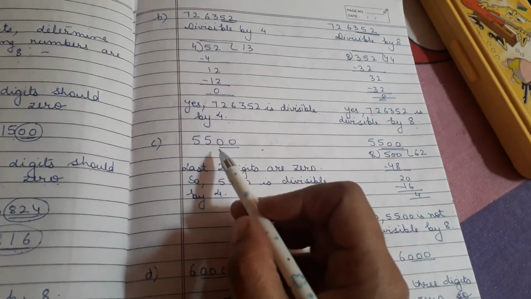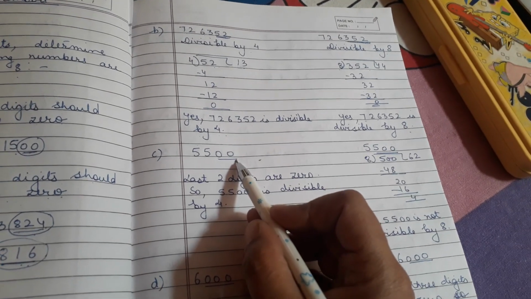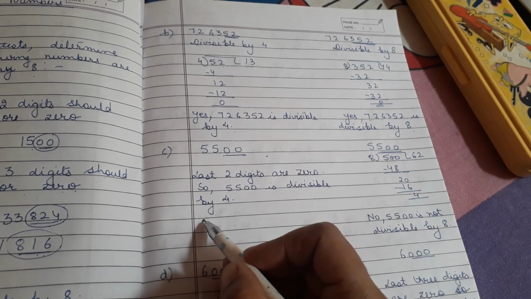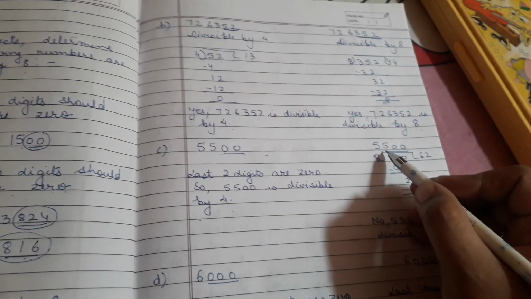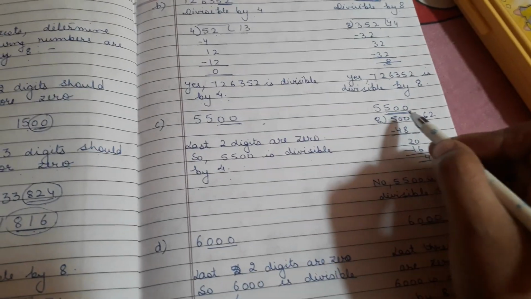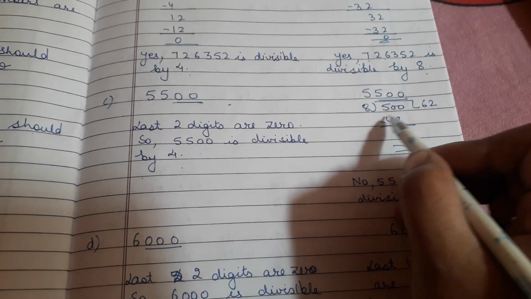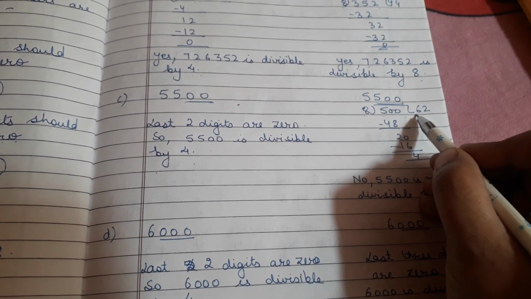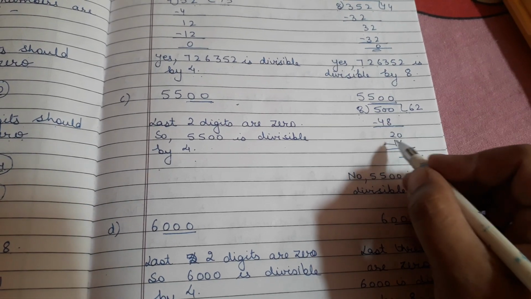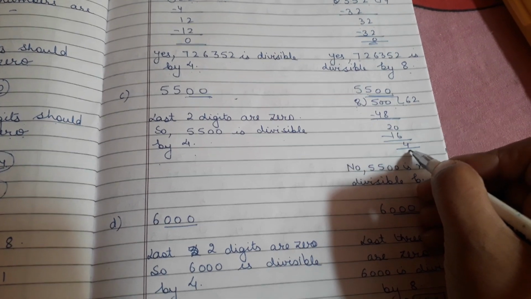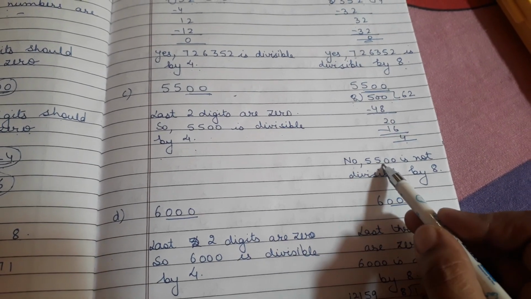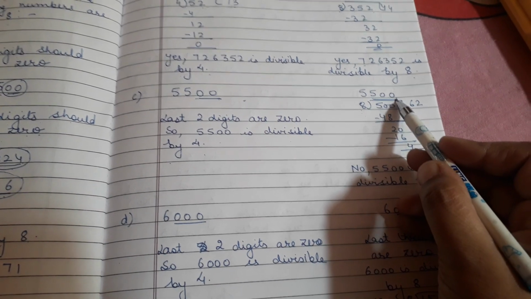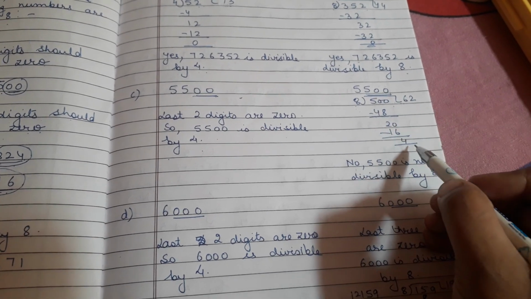Now the C part, see here, it is 5500. As you can see, the last two digits are 0. So this is divisible by 4. And here we have the last three digits as 500. So we will check the divisibility by 8 by dividing 500 by 8. 8 sixes are 48, then 20, and here we get remainder as 4. So this number is not divisible by 8 as the last three digits 500 are not divisible by 8.